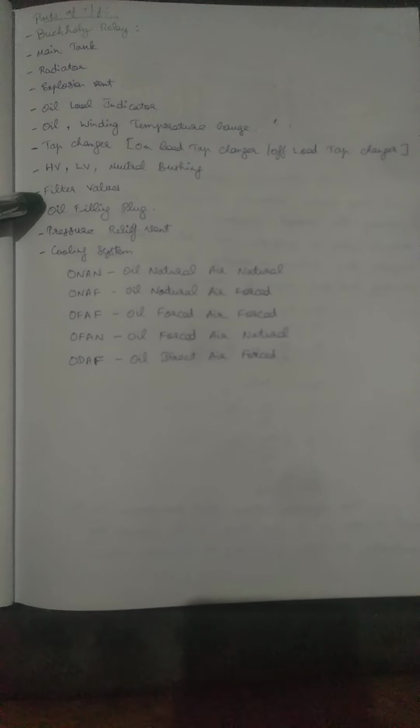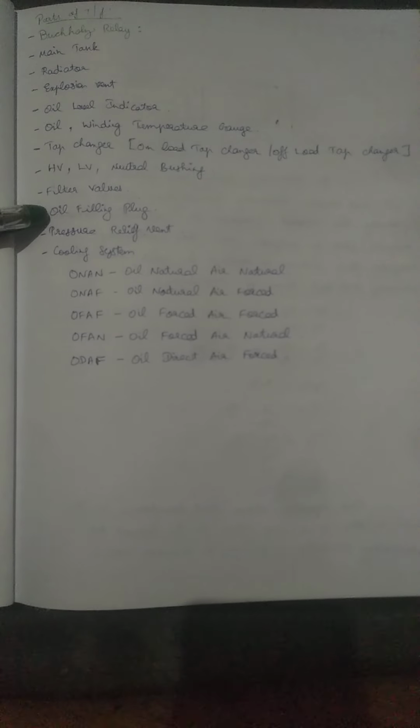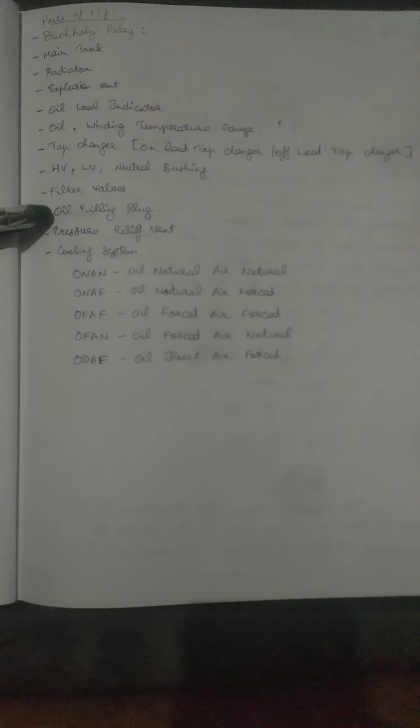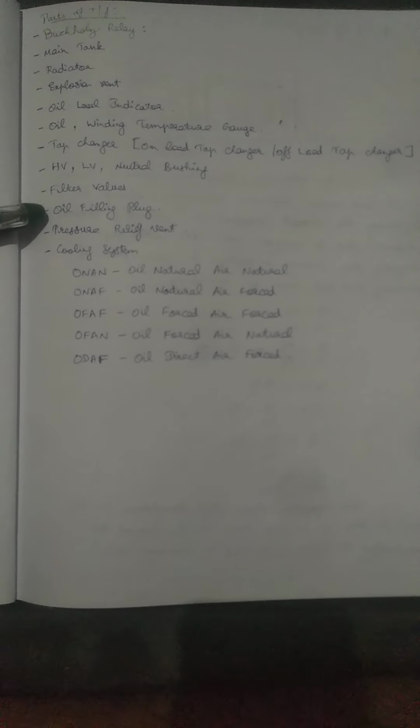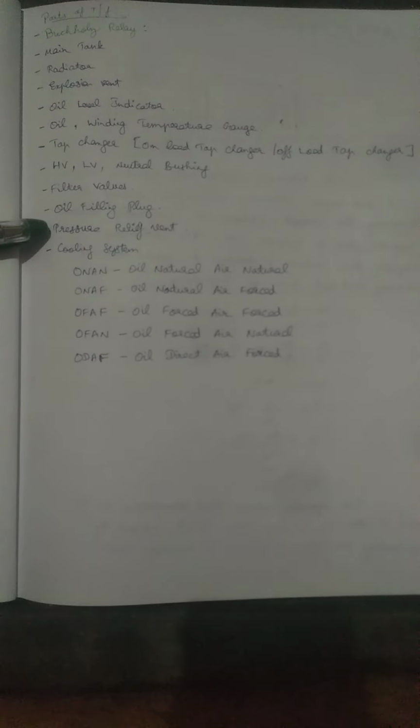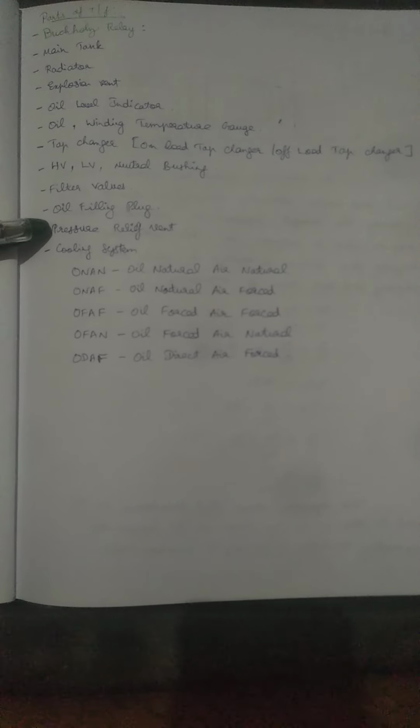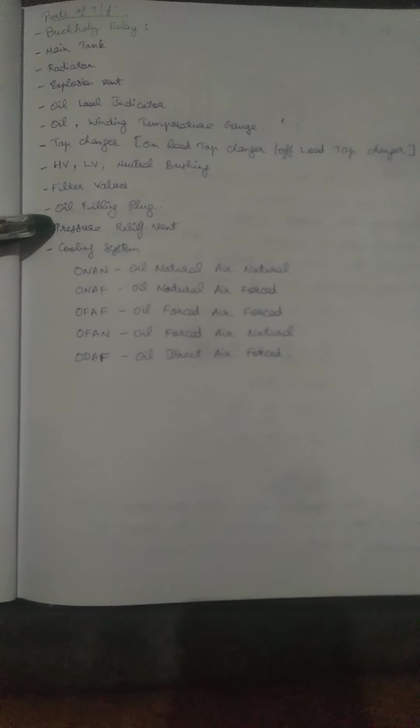Then oil filling pumps and plugs, which means the drain valves, as I have said earlier, and the shut-off valves. These all come under the oil filling plugs. Then relief vents. Pressure relief vents are commonly used for relieving the pressure inside the main tank.